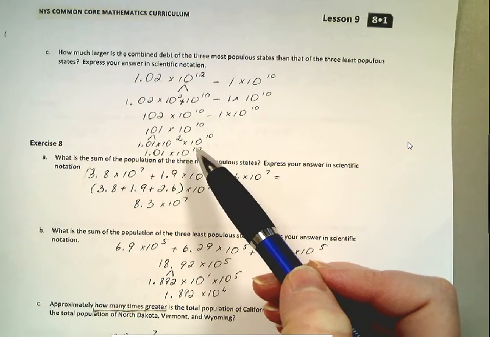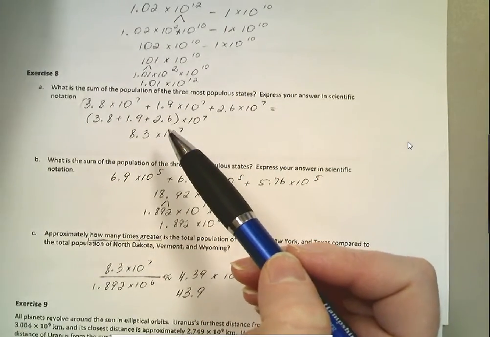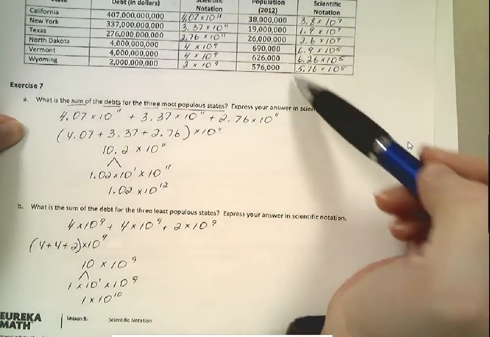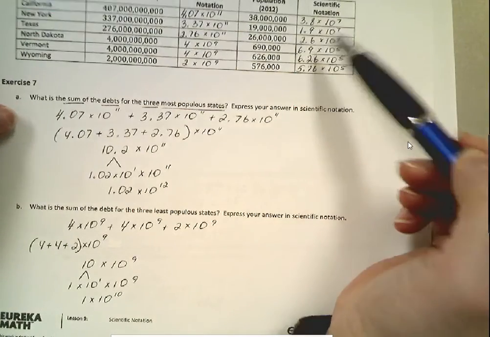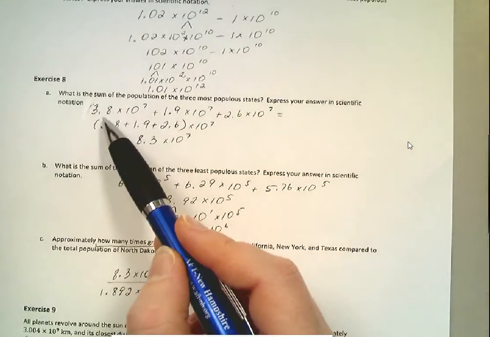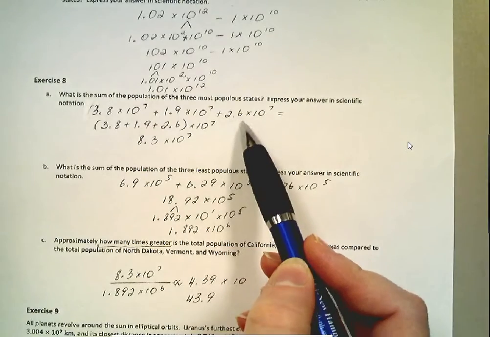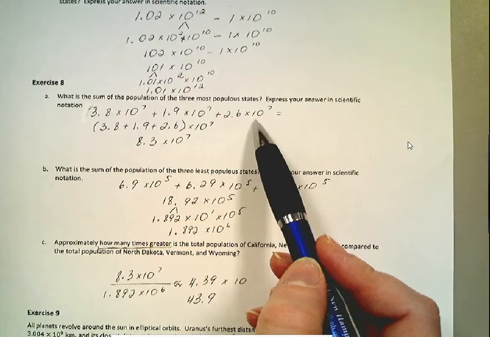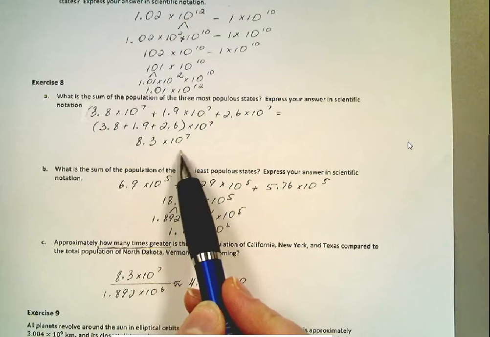Exercise 8. What is the sum of the population of the three most populous states? So again, I'm going back to my table and I'm looking at the population column. The three most populous states are these ones, so these are the numbers that I'm going to add together. 3.8 times 10 to the 7th plus 1.9 times 10 to the 7th plus 2.6 times 10 to the 7th. The magnitude is the same, so I'm going to take 10 to the 7th outside the parentheses and combine inside. I will get 8.3 times 10 to the 7th. That is the answer for part A.